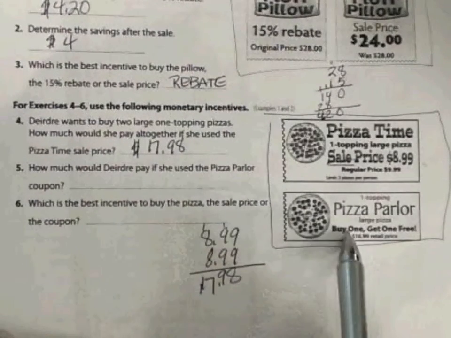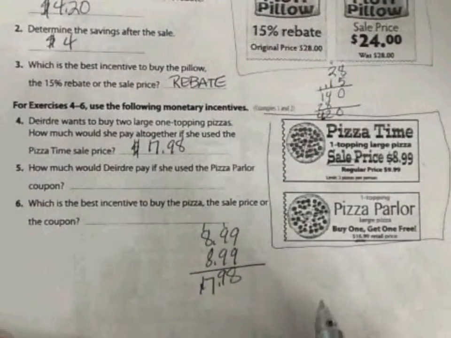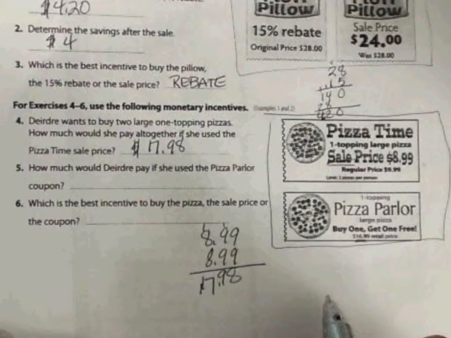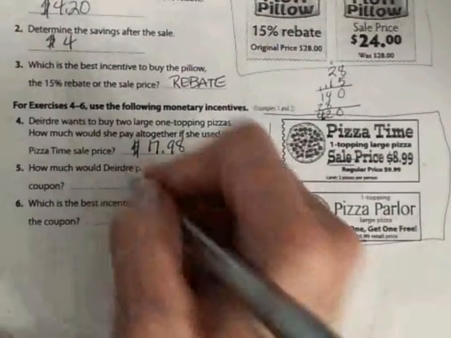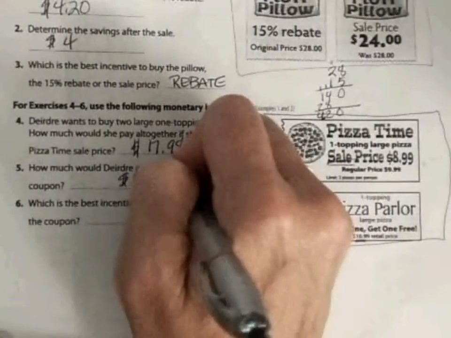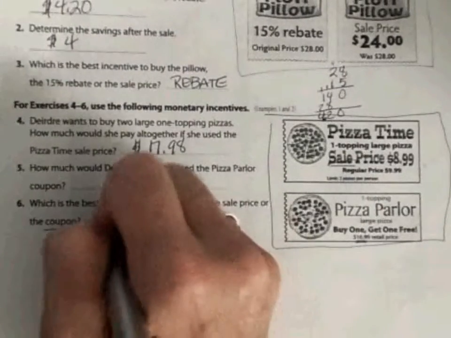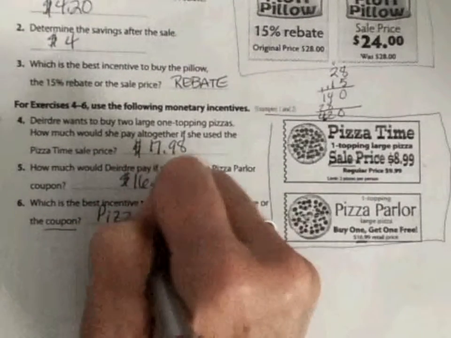That's their sale price. Now let's look at Pizza Parlor. They have buy one, get one free, and one pizza costs $16.99. So there she's going to get both pizzas for $16.99. So what would be the better deal? The coupon from Pizza Parlor.